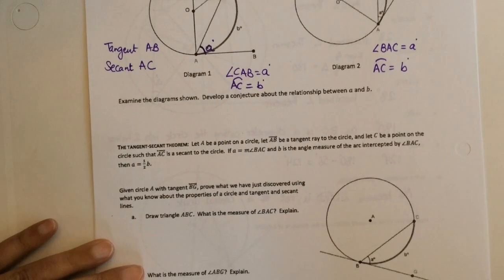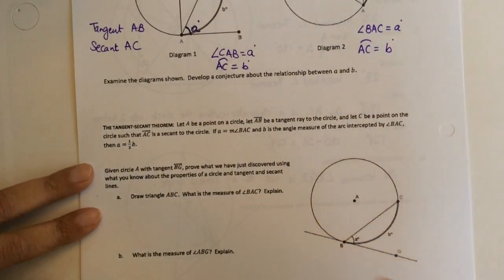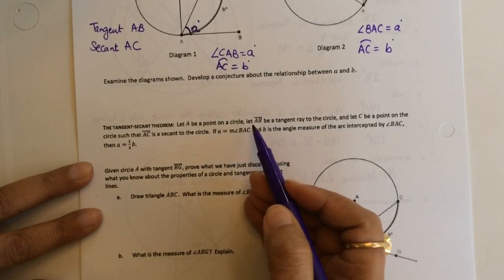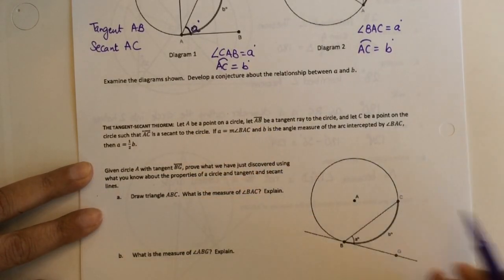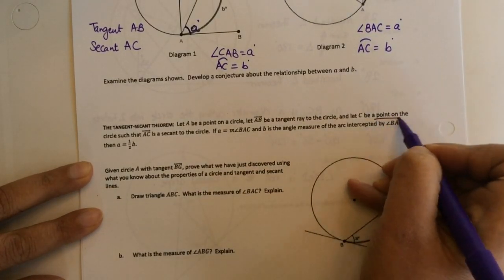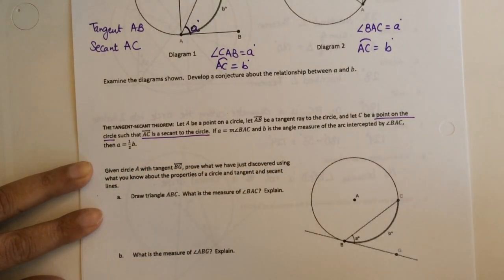So this brings us to the tangent-secant theorem. It says let A be a circle, A be a point on the circle, and let AB be a tangent ray to the circle, and let C be the point on the circle such that AC is a secant to the circle.